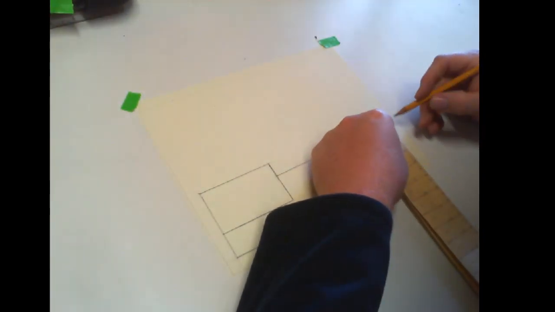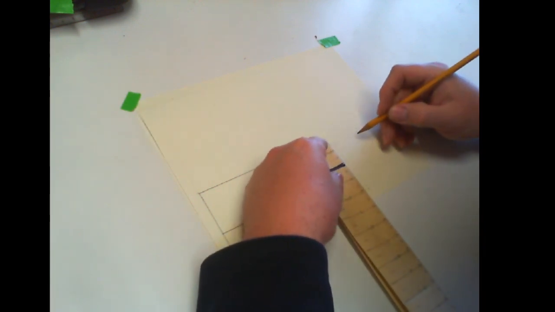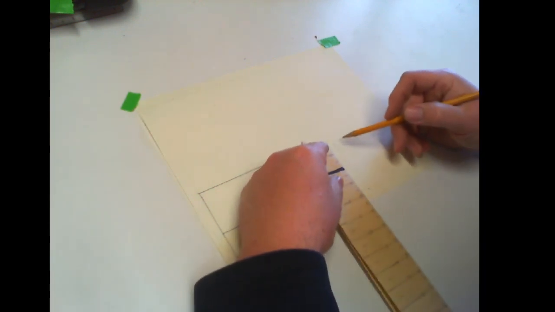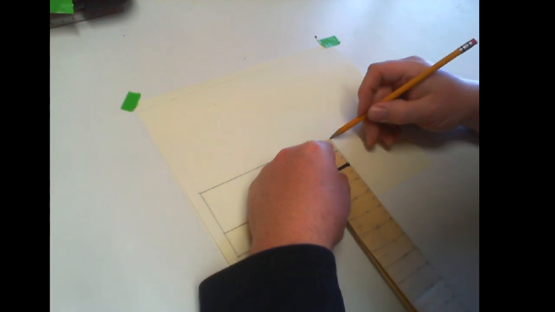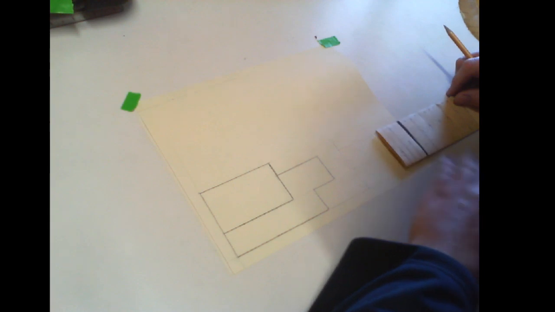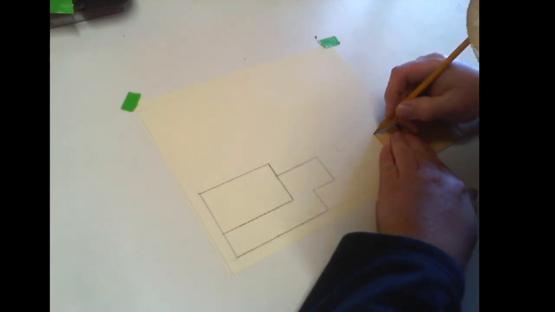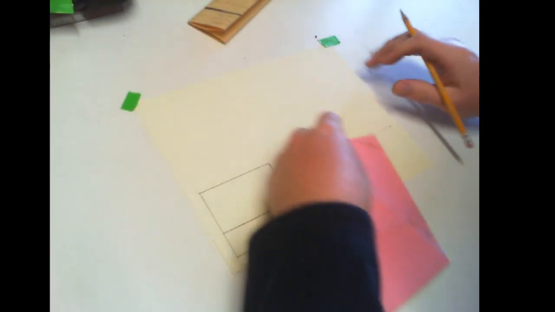Okay, so I'm going to go up 2 units. I'm going to come over here because I have a construction line right here, and just mark off of that one, 2 units. And then I'm going to come over here, and I know it's 3 units up from here. Now I can take my triangles.